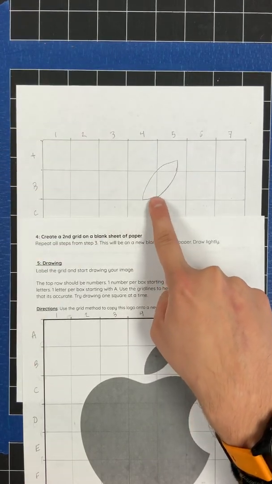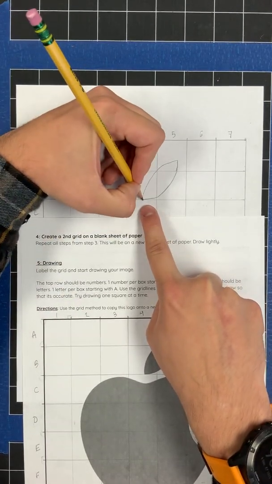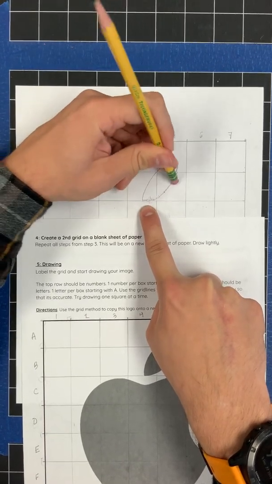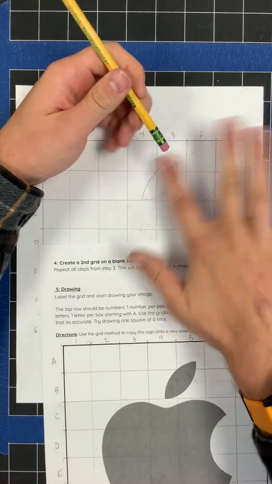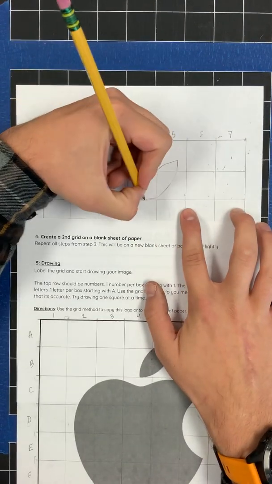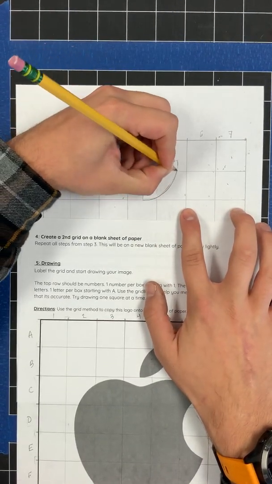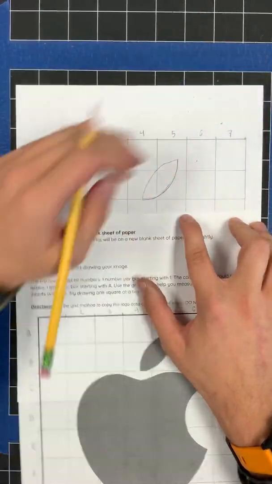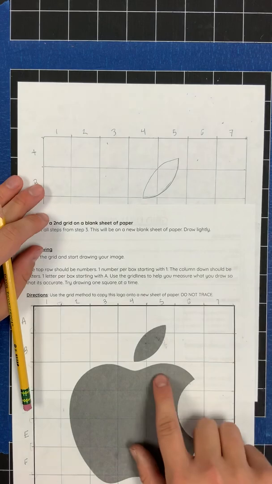And if your shape is a little weird, now is where you would go back and try to erase anything that looks wrong and maybe smooth out those edges, because now you know that's where your line needs to be. And you continue with this drawing.